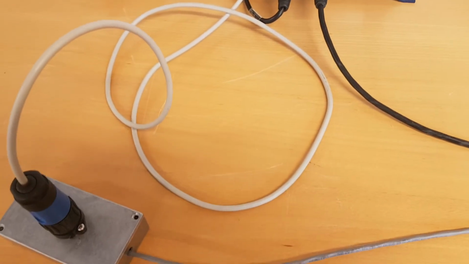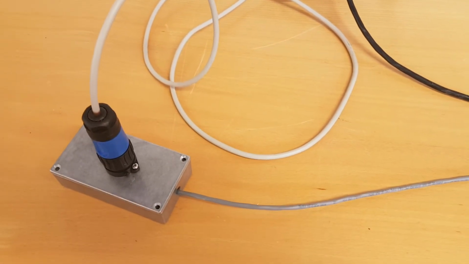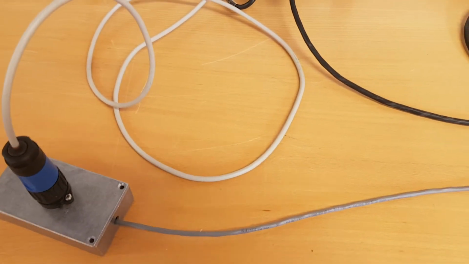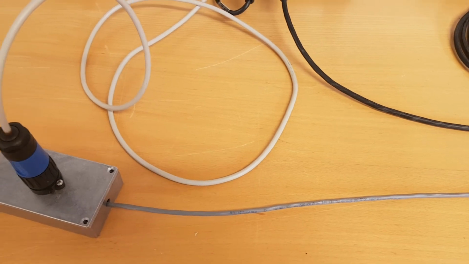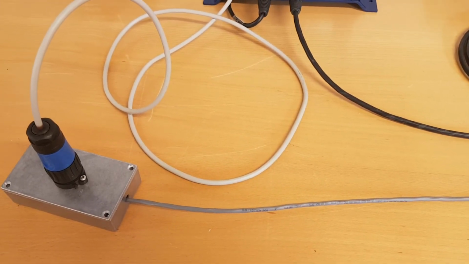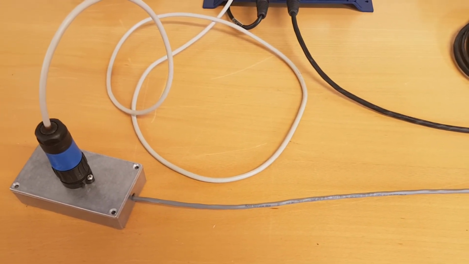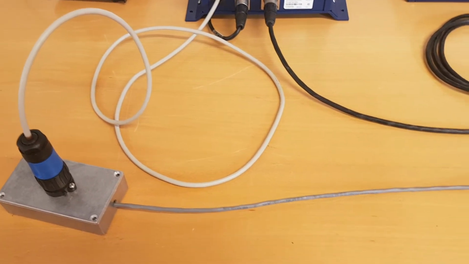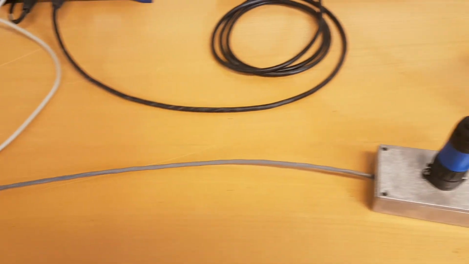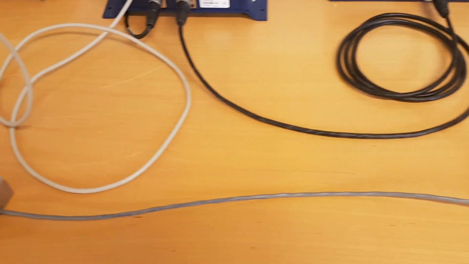Another thing we have seen is that, not often, but it happens, we have clubs who think that these signal cables, very thin wires, are too thin, so they put a lot of wires in parallel to make sure that there is a lot of copper in between these two boxes. This is not necessary.